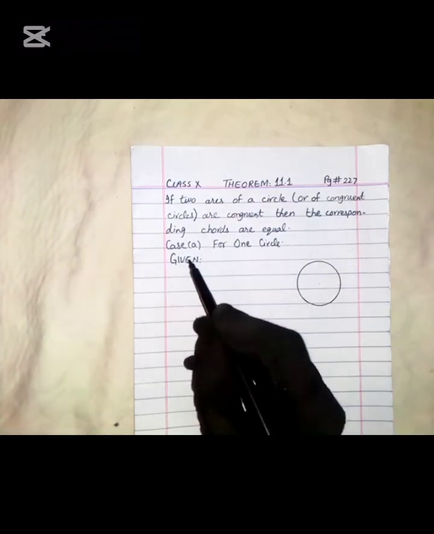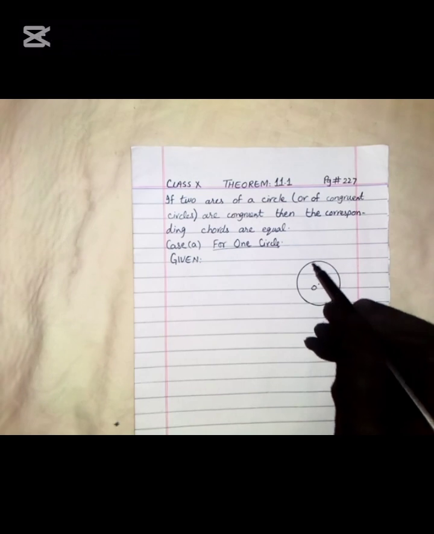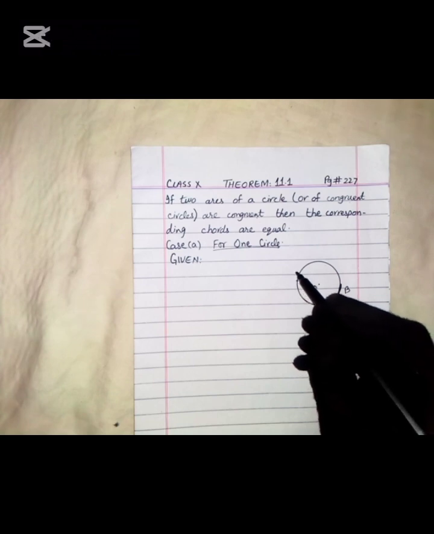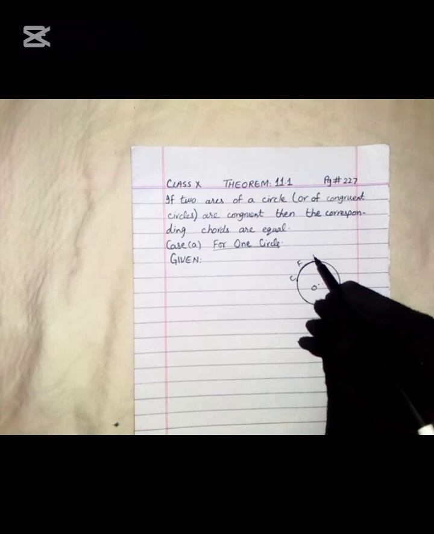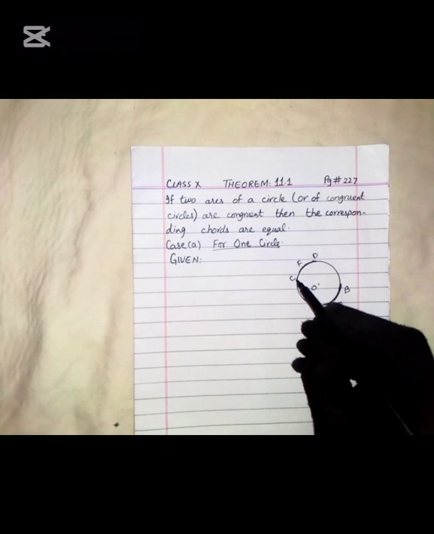We are discussing case A, in which we have to take one circle. So I have taken a circle. Let's say it is a circle with center O, and we have to take two arcs. The first arc is arc AEB, from this to this portion. Let's take the second arc, which is the arc CFD. Let's suppose that these two arcs are congruent. The arc AEB is congruent to the arc CFD.